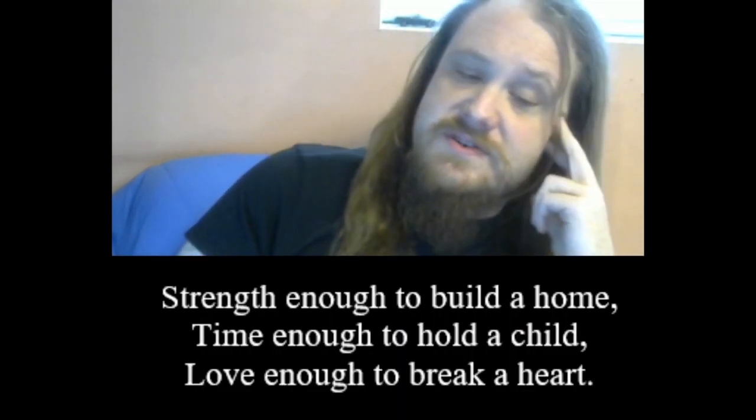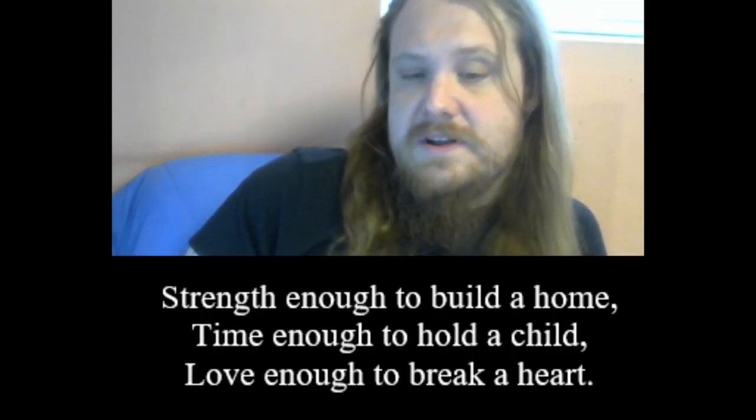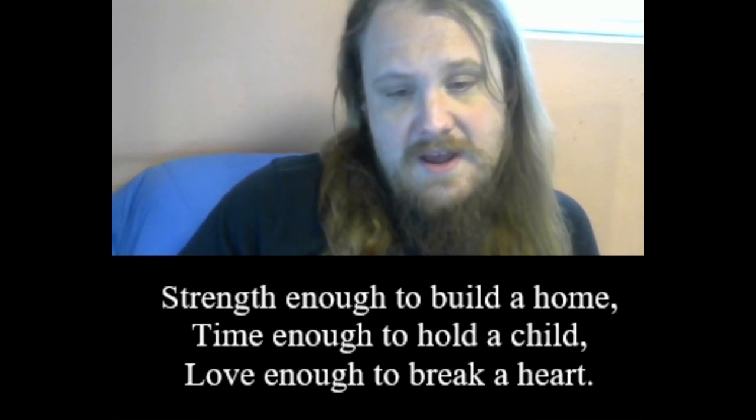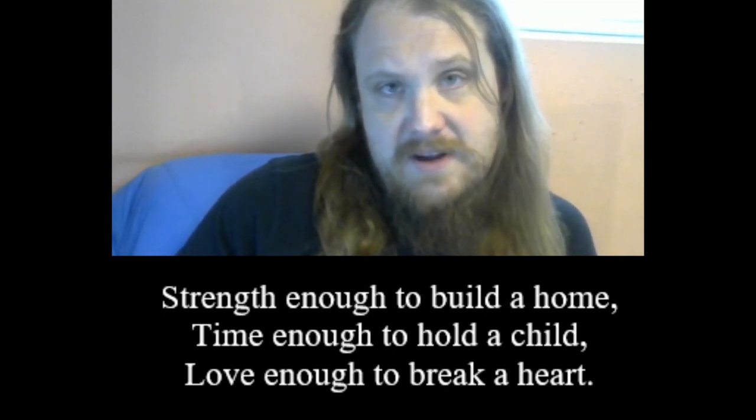But there's a second half to that poem. The second verse is strength enough to build a home, time enough to hold a child, and love enough to break a heart. That is a person. The first 11 lines of the poem are not. Well, 12 lines, I suppose, because "these are the things that make a man" is a line of the poem. I digress.